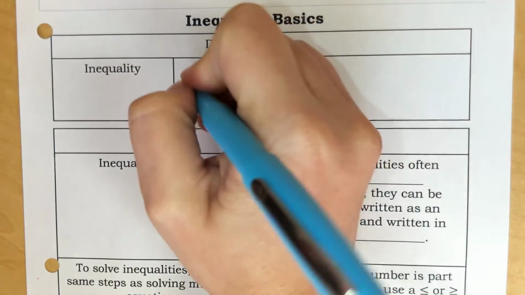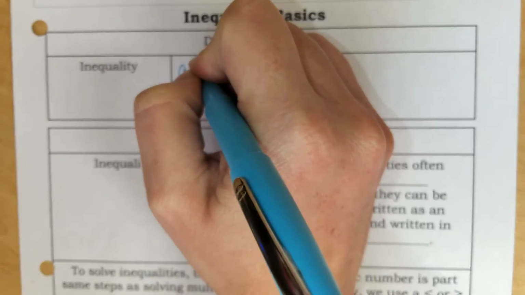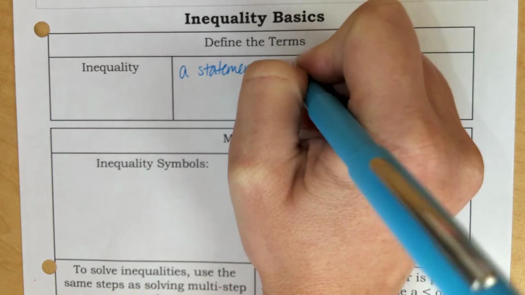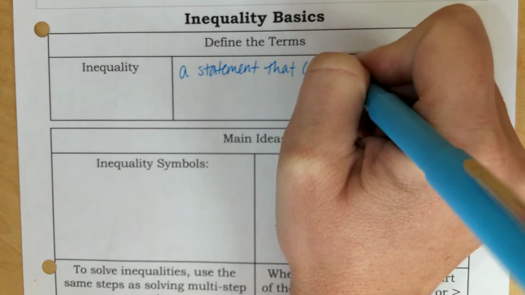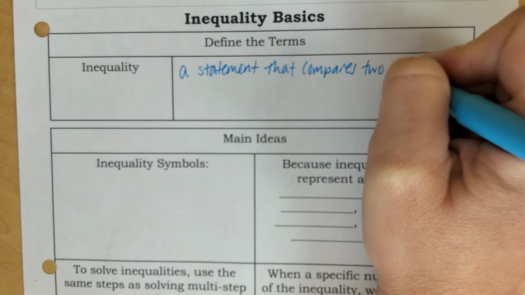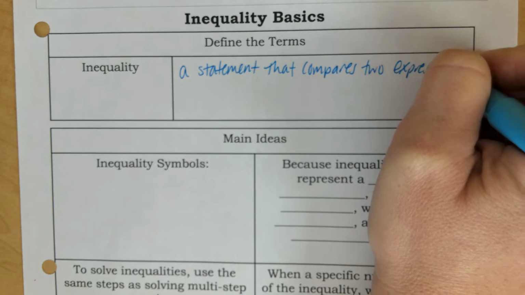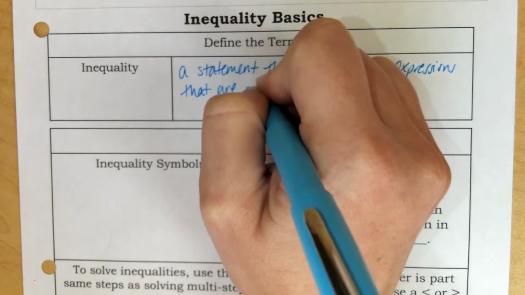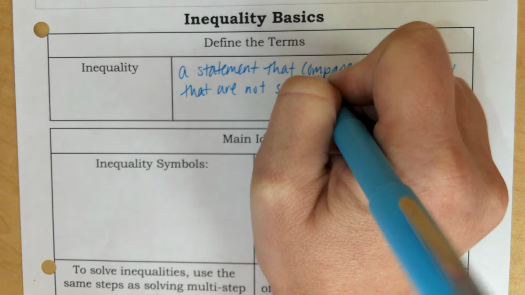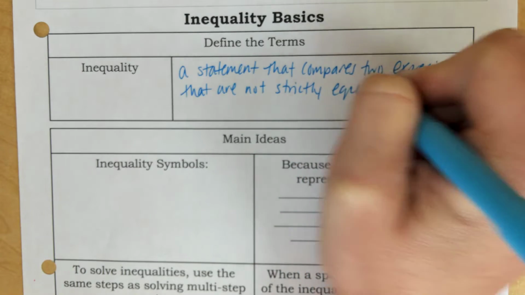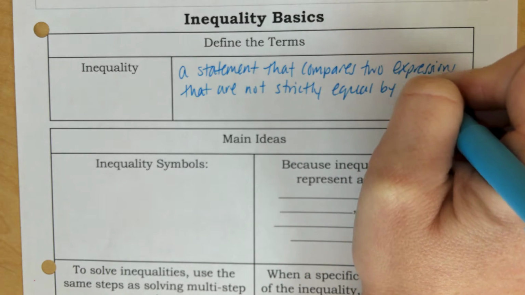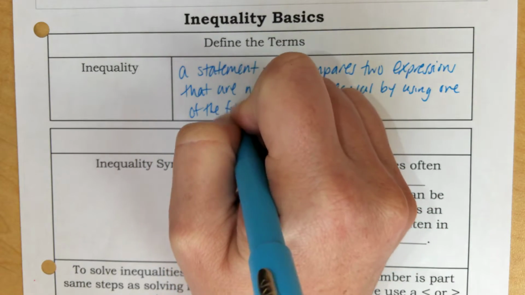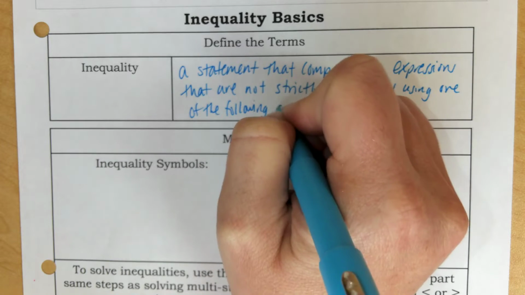And so basically, when it comes down to it, an inequality is a statement that compares two expressions that are not strictly equal by using one of the following signs.